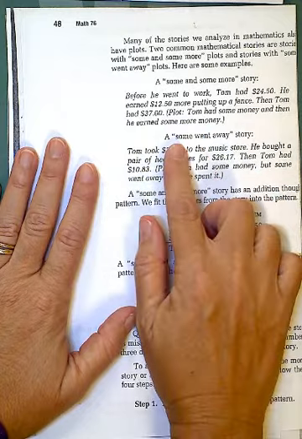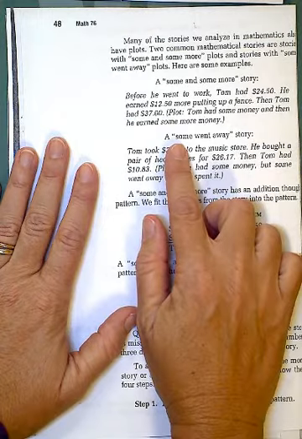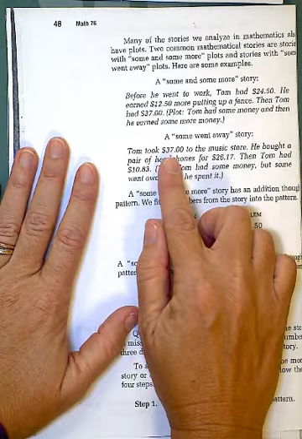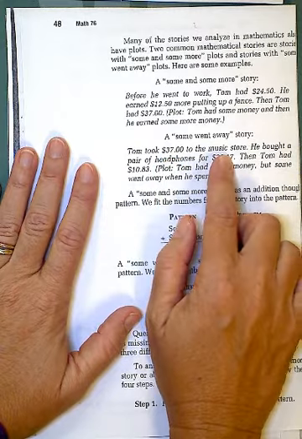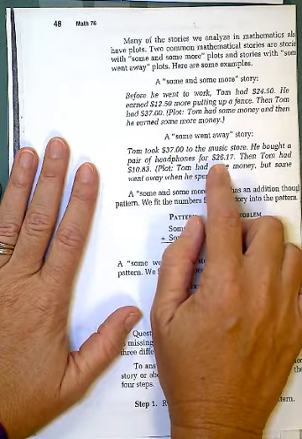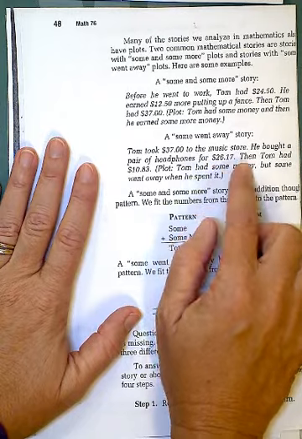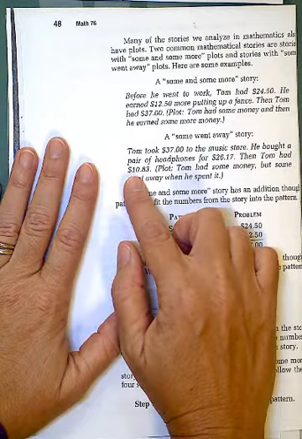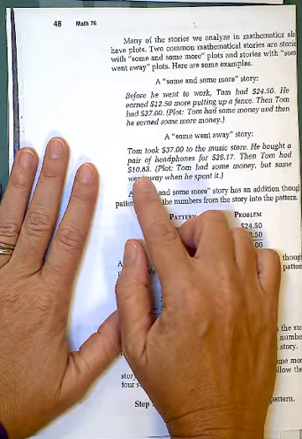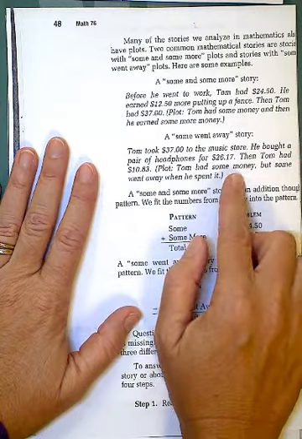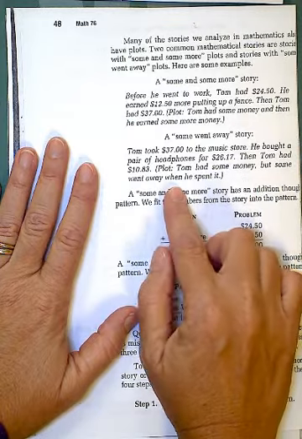Now, here is a some and some went away story. Let's say Tom took $37 to the music store. He bought a pair of headphones for $26.17. Then Tom had $10.83. Notice the plot. Tom had some money, but some went away when he spent it.